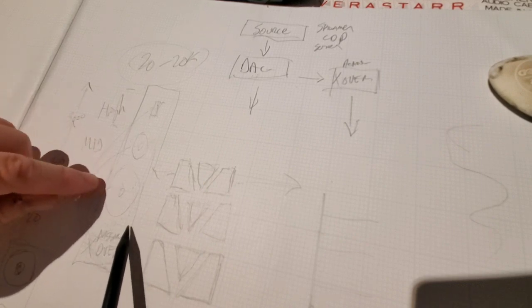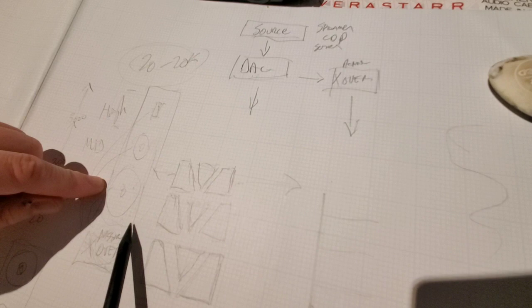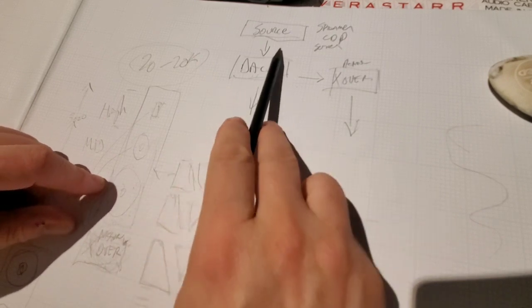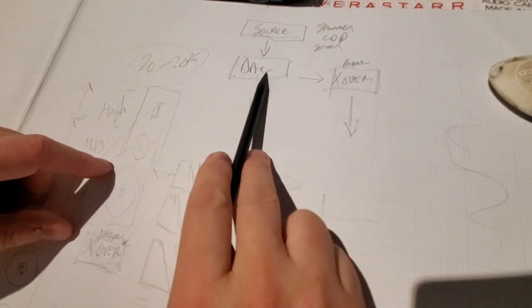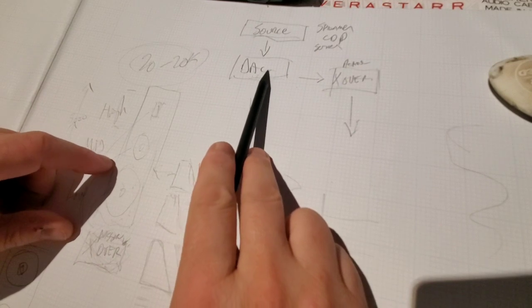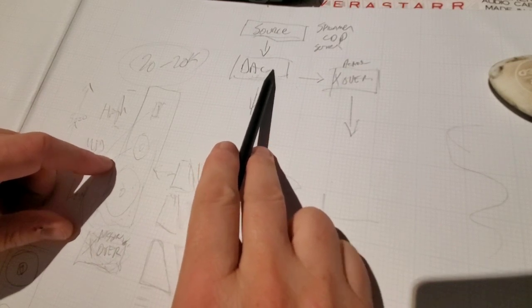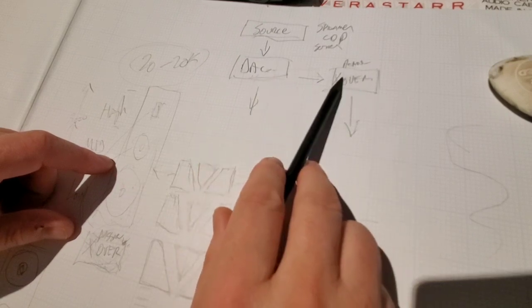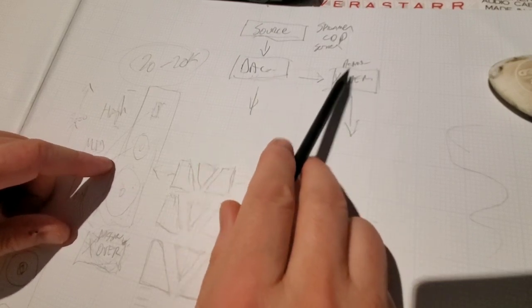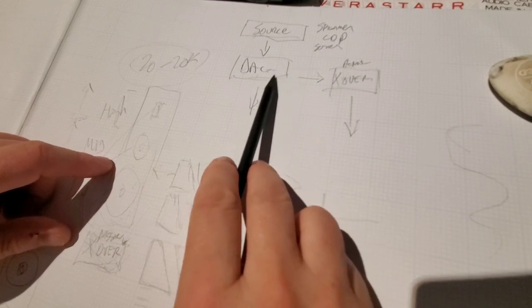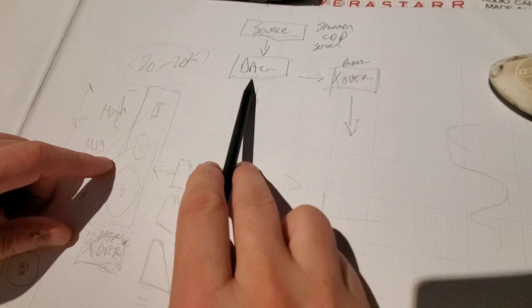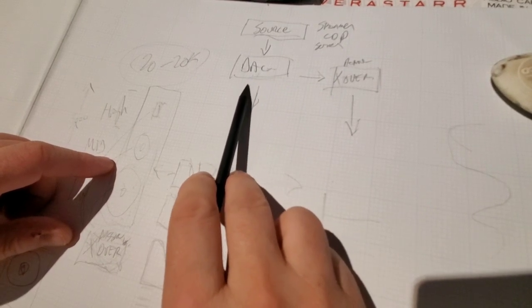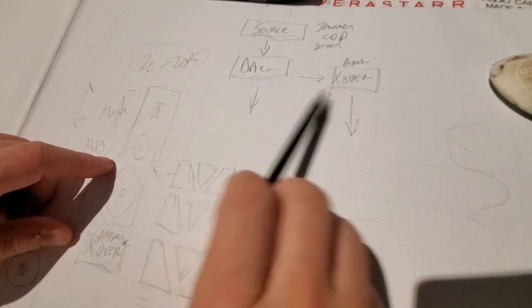What we do when we say active crossover is we do the same thing. We've got the source, we go down to the DAC, and it does the conversion. Now the DAC goes over, and this is presuming an analog crossover. This is the way I like to do things. There is another way in which you would put in a digital crossover. That's where people talk about DSP. That would go in the chain, and it would be a little bit different.